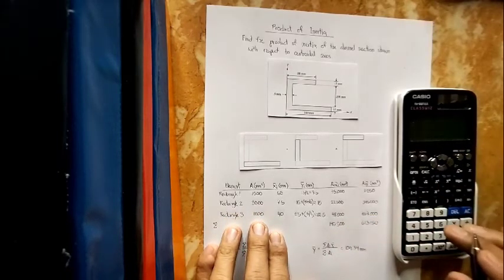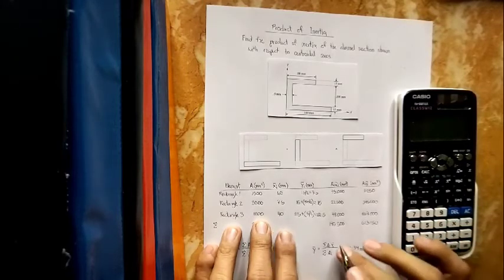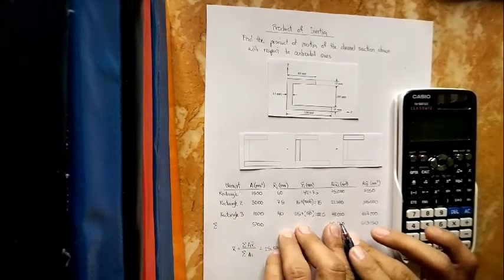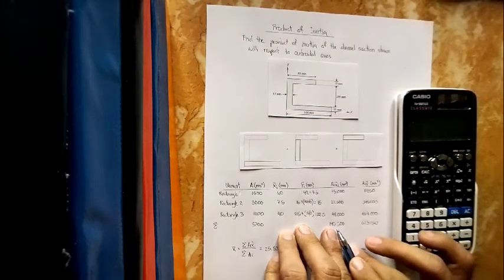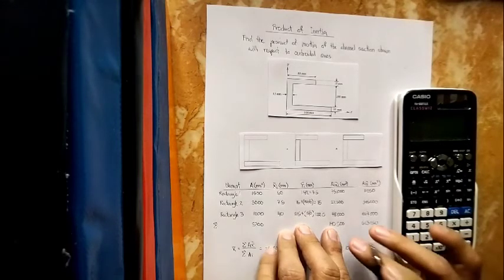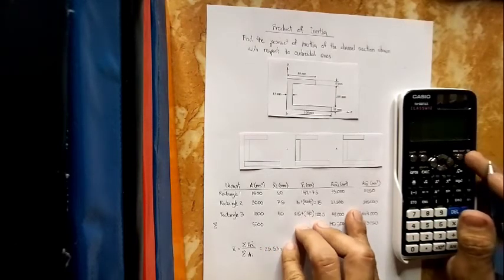Sa rectangle 3, 40 times 1,200, 48,000. So, ang total niya is 145,500.